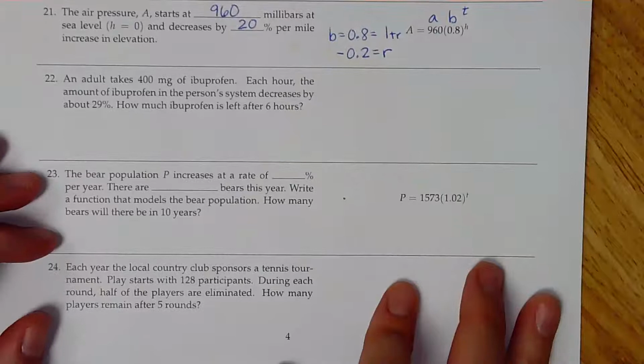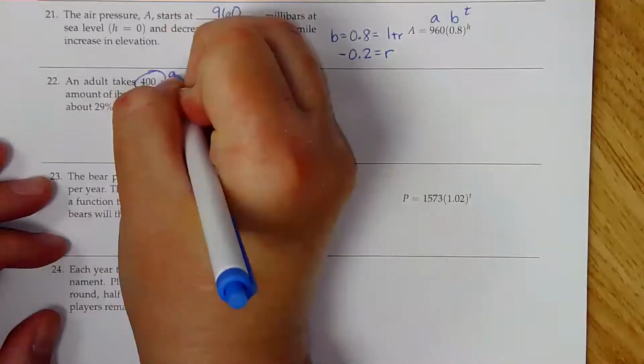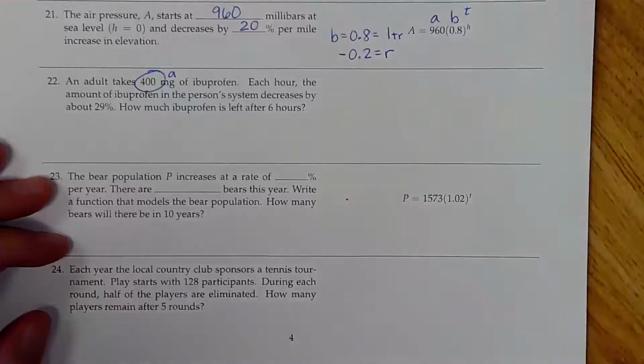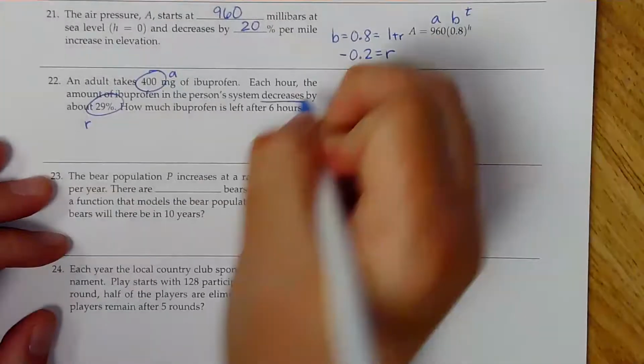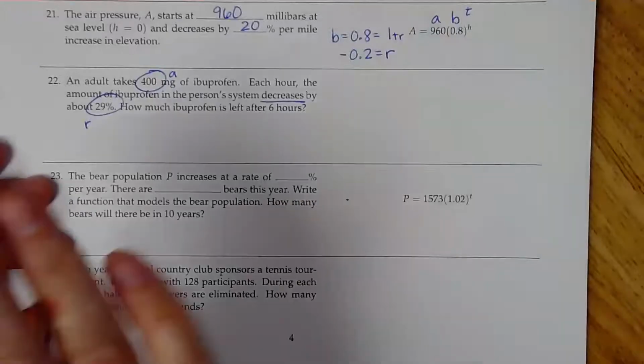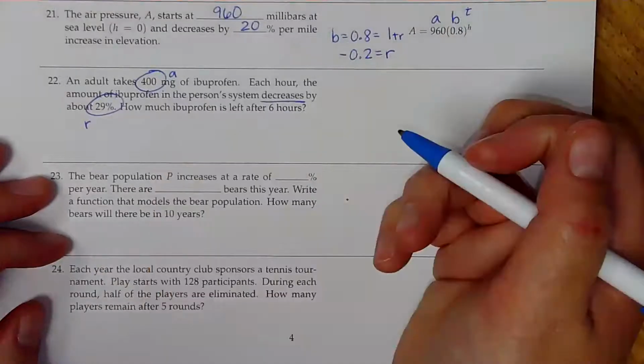Number 22, an adult takes 400 milligrams of ibuprofen. I'm going to guess that's A. Each hour, the amount of ibuprofen in the person's system decreases by 29%. So that'll be negative. How much is left after 6 hours? So we're going to set up our equation, and then we're going to answer this question. So let's see.